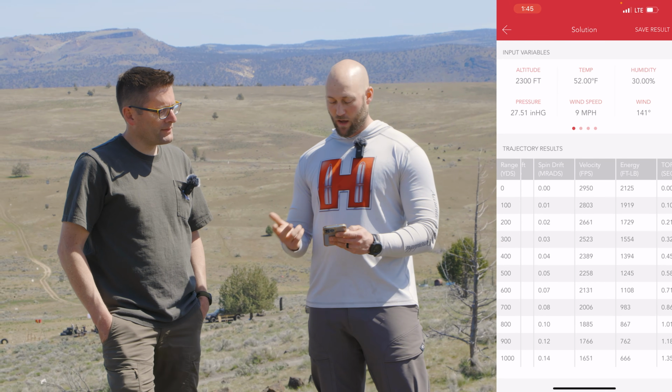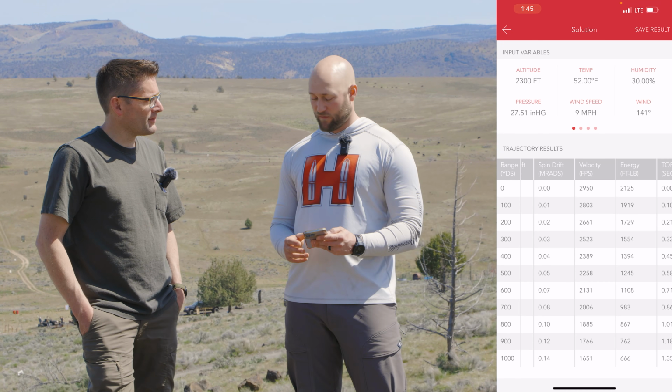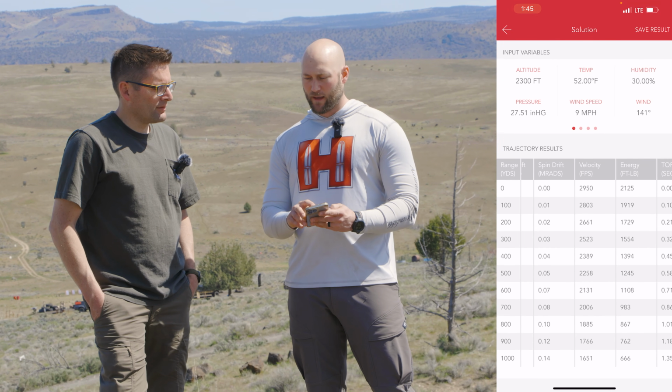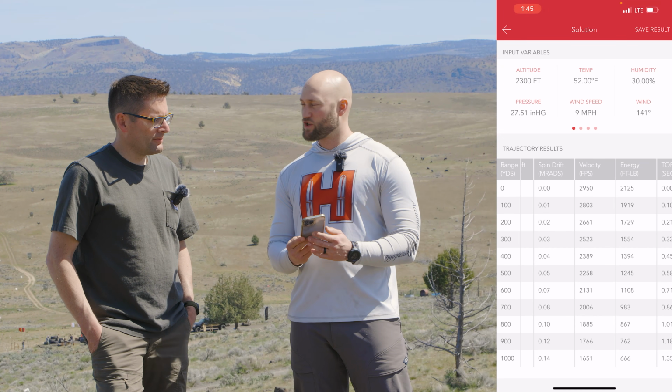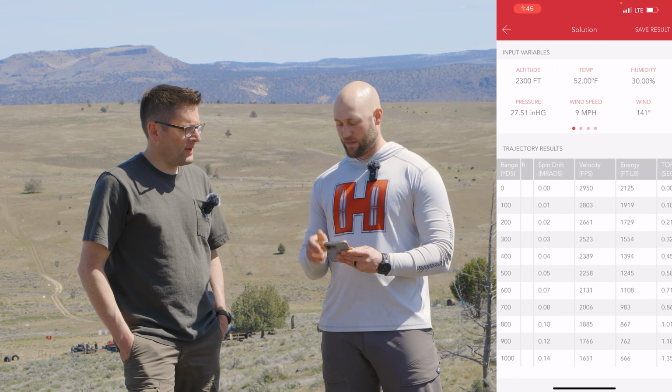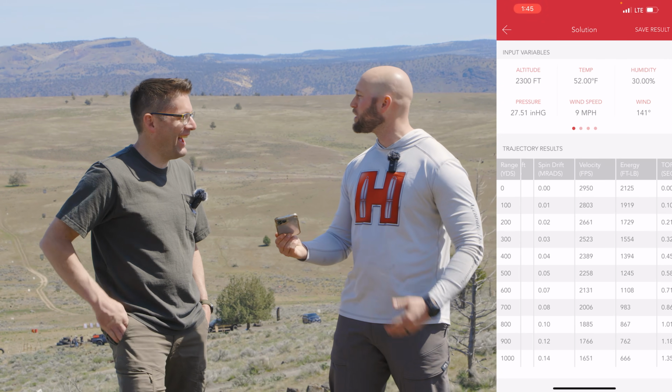So for hunters, here's a quick tip for you. If I'm out in the field hunting, I'll set this to every 50 yards out to maybe 500, and then I'll screenshot it and save it as my phone background. And now I have a quick way to access dope in the field. I do that with my boarding pass all the time. Save it to the camera roll.